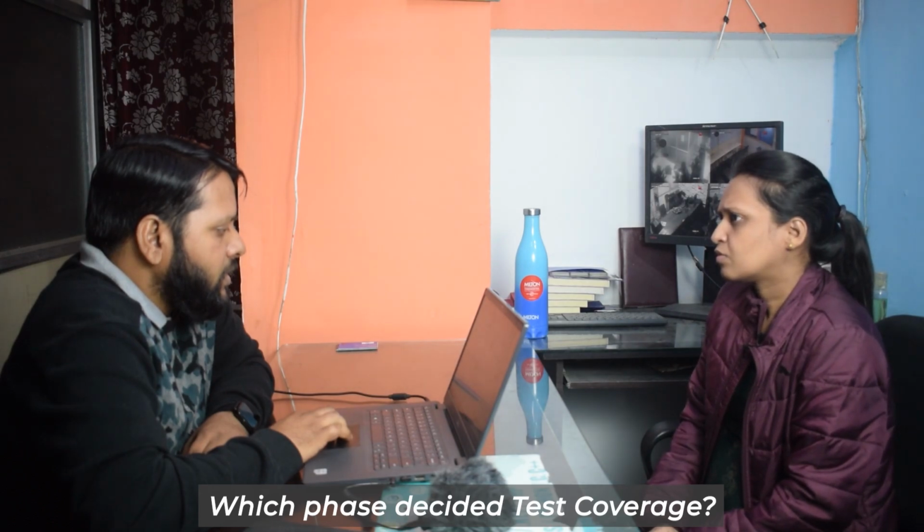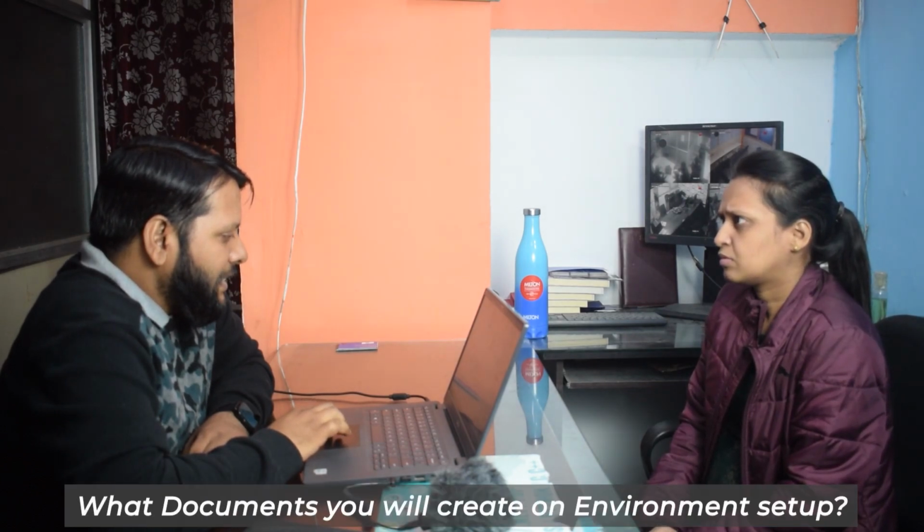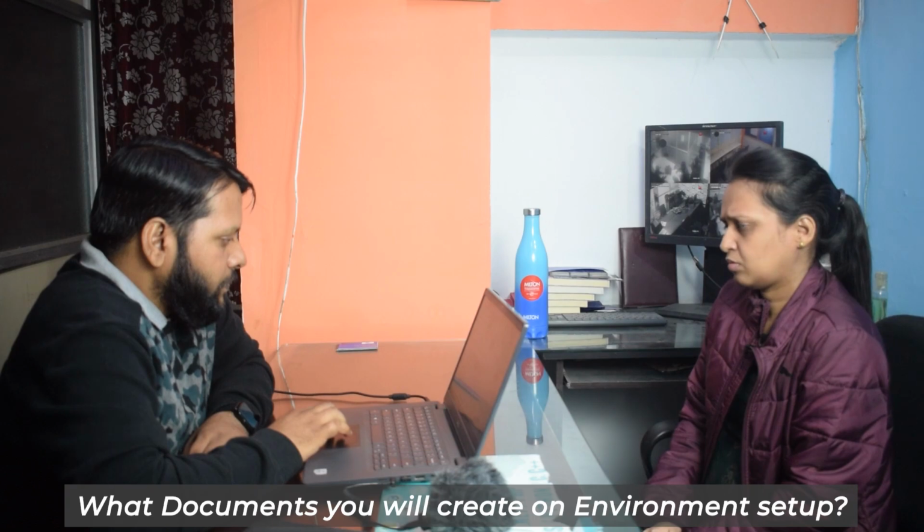Okay. What is test coverage? Test coverage is the percentage of the number of test cases to the total number of test cases. Okay. Which phase decides test coverage? Test planning. What documents will you create on environment setup? Hardware and software configuration report, or you can simply say environment setup report.